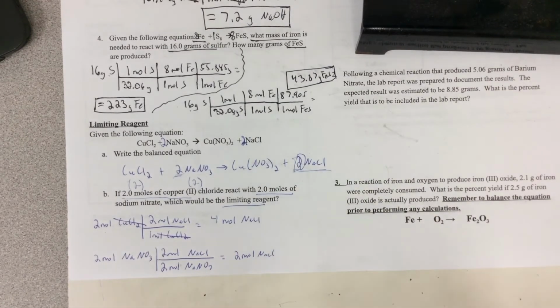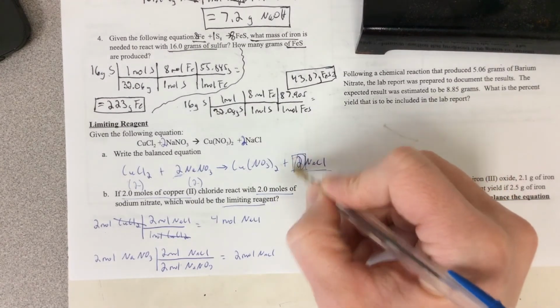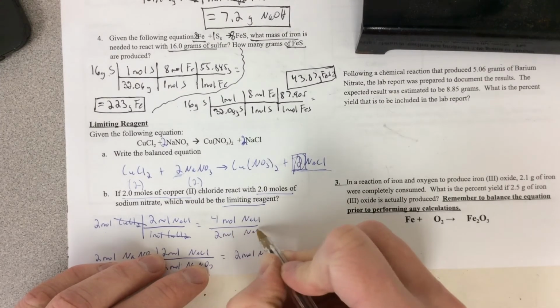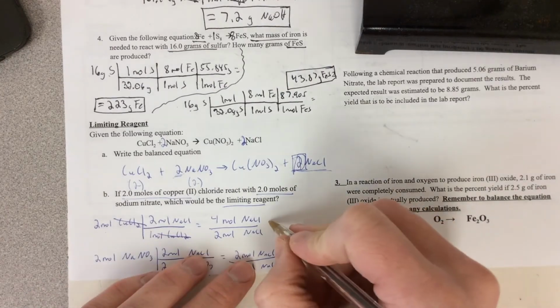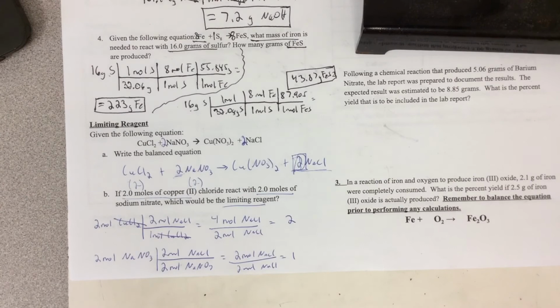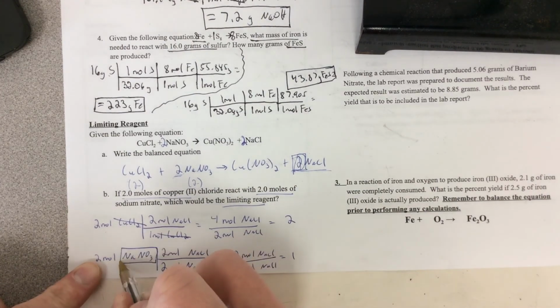Now what I'm going to do is I'm going to divide both sides by the actual mole ratio in here, which is going to be 2. Gives me a ratio of 2 to 1. So if I'm looking at this, the sodium nitrate is going to run out first before the copper chloride because it has a smaller mole number ratio. So the limiting reagent is going to be sodium nitrate.